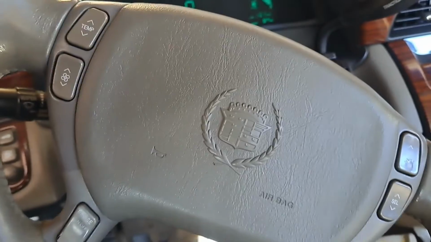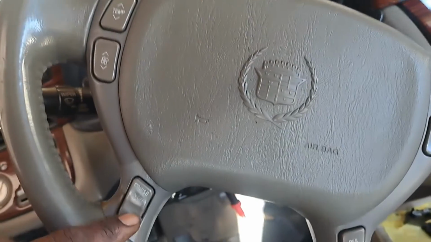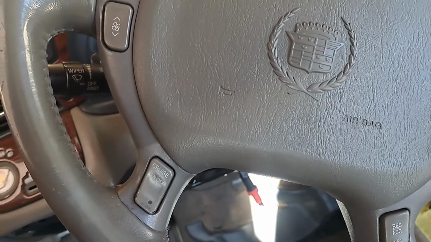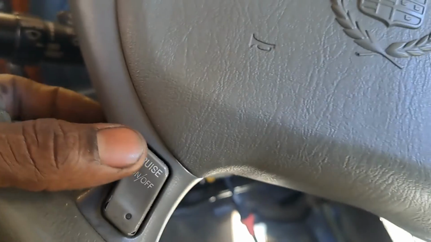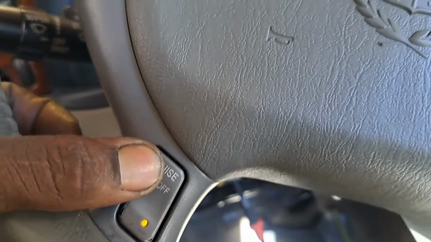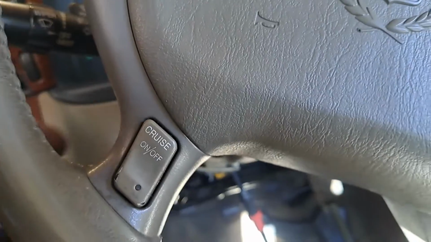All right, there's our cruise control switch. Push it and nothing happens. So let's see what happens with the light. The light's not illuminated. All right, so you can kind of get a context clue what we got going on. But check this out. If I hold it, the light stays illuminated. Let it go, nothing happens.